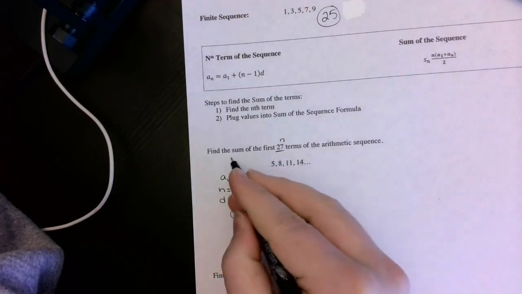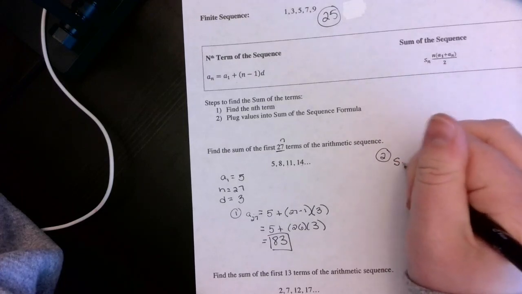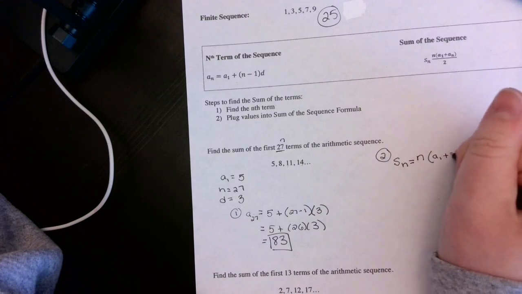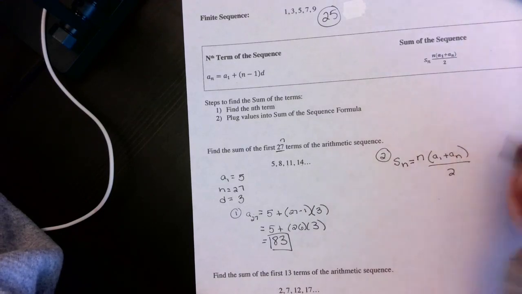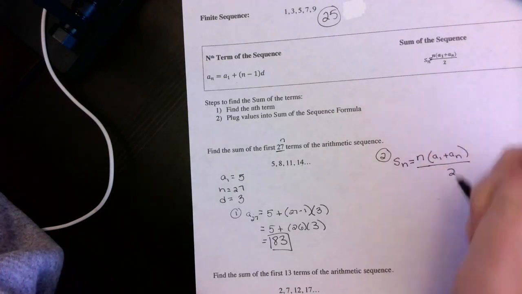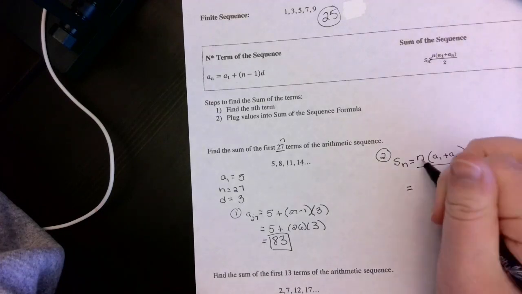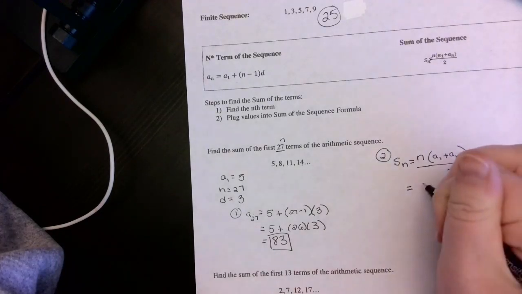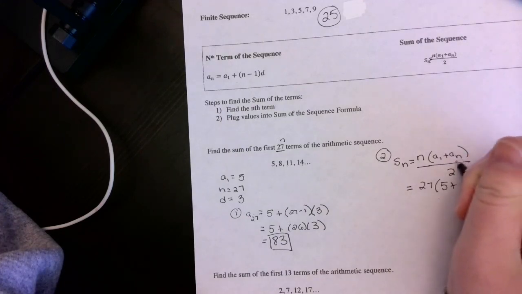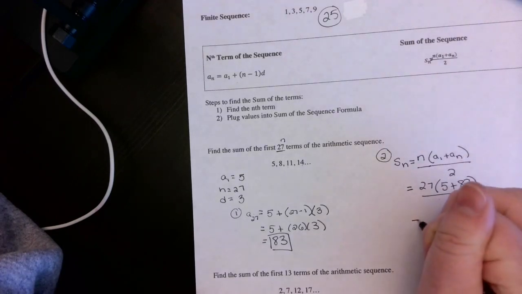Now my second step is to find the sum of that term. So I'm going to use the formula in my second step. S of n equals n times a1 plus an all over 2. And I realize I forgot the equal sign there. So now I'm just going to plug in all the important information I need. N is the number of terms, which is 27. My first term was 5. The term I looked for was 83. And I divide it by 2.